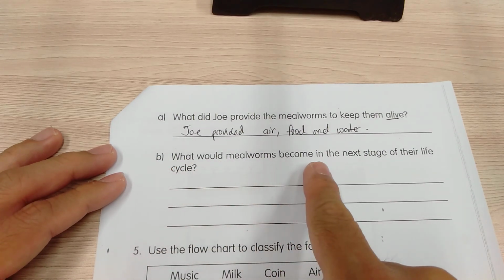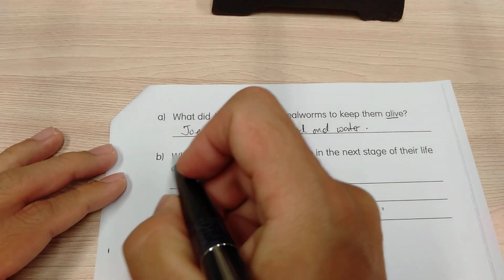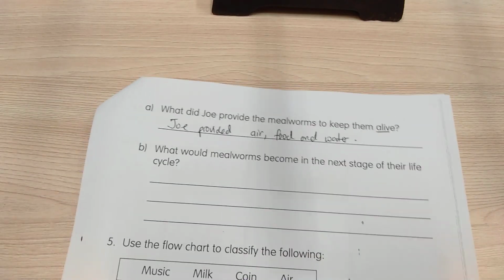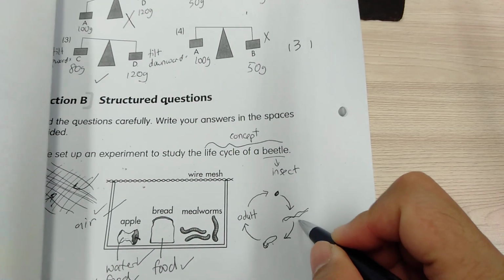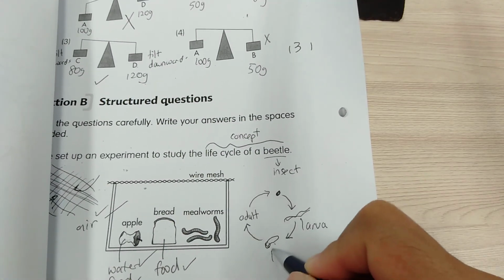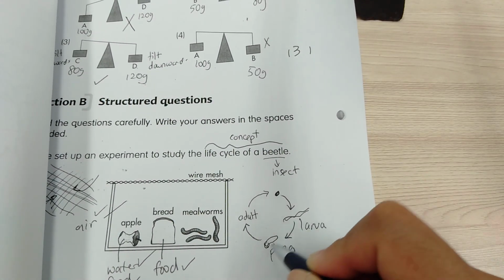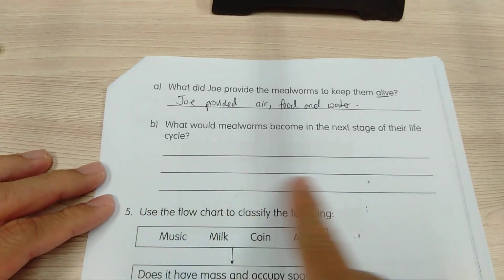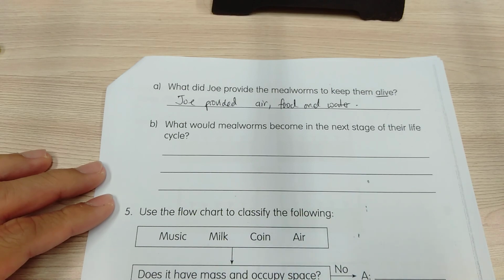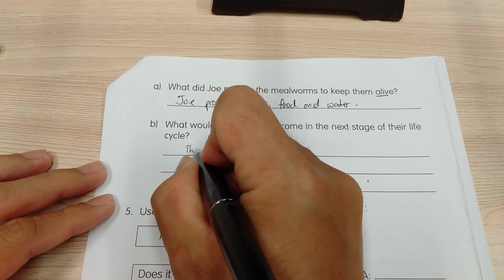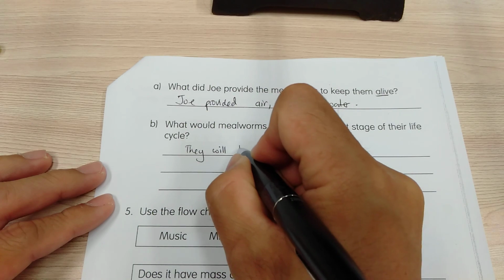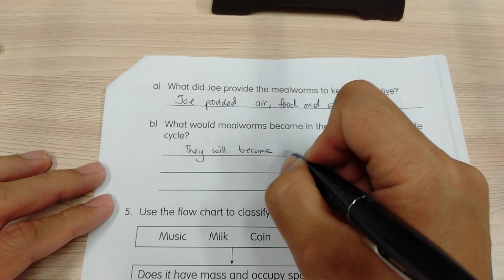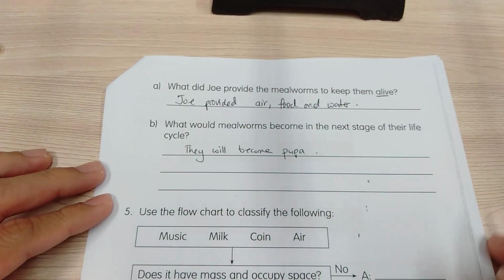What would mealworms become in the next stage of their life cycle? So they were already at the mealworm stage, which is the larva stage. This is the larva stage. This is the pupa stage. So the next stage will of course be pupa. I'm not sure why there are so many lines here. It seems to want to write a lot, but the answer is very simple. Alright, they will become pupa. Very simple answer. Next one.